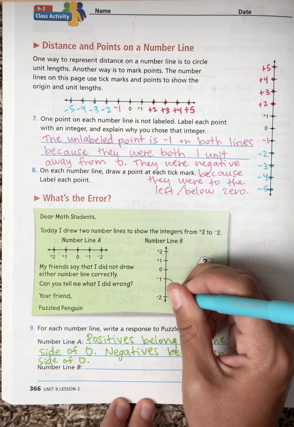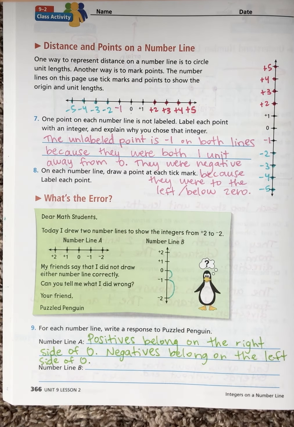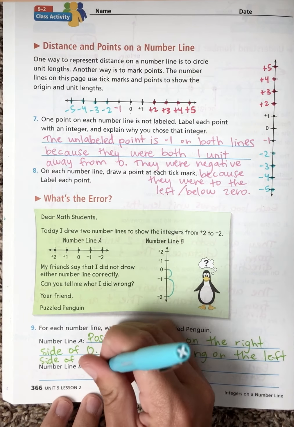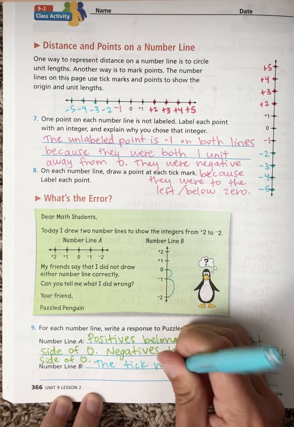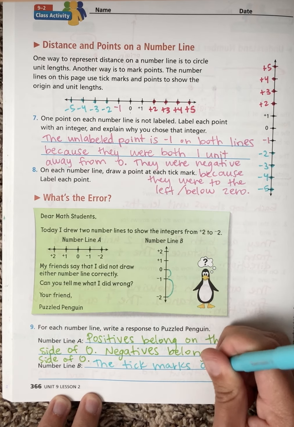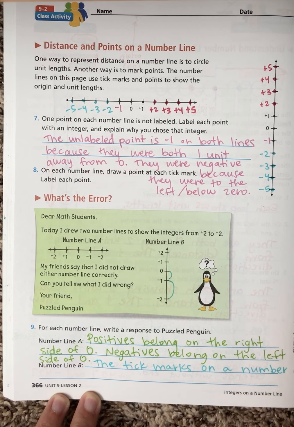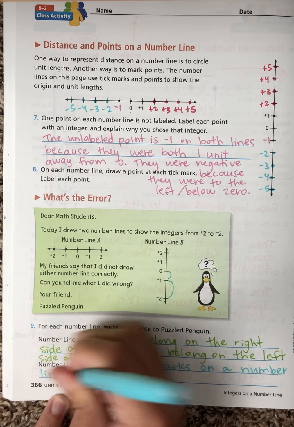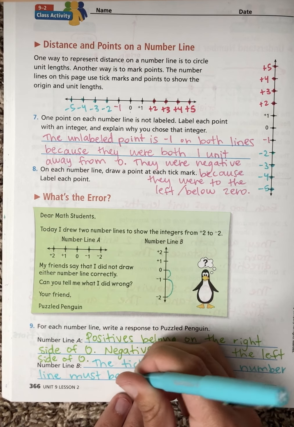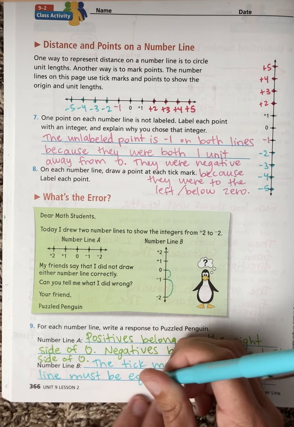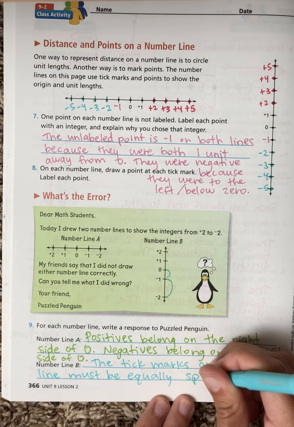And this is way bigger between -1 and -2 than it is between 0 and 1. So that's what we can say. The tick marks on a number line must be equally spaced.